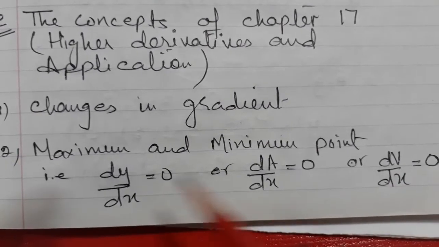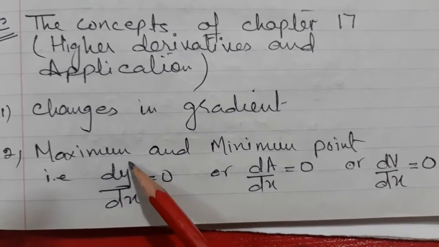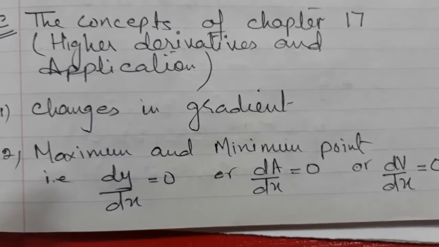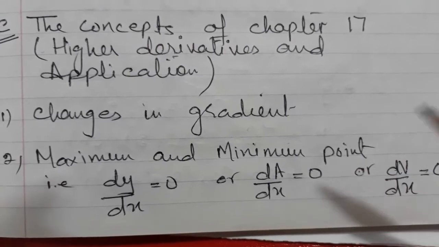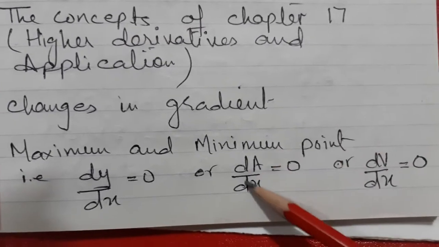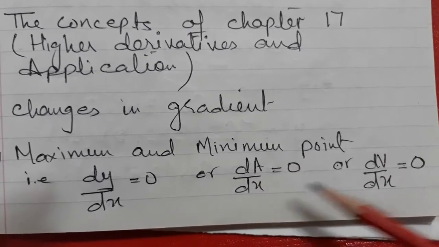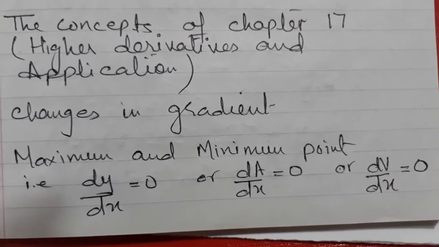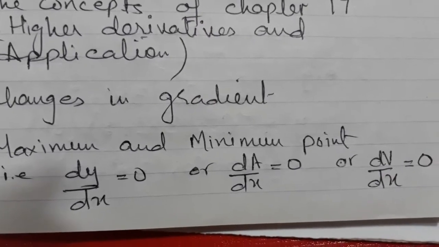Now why have I taken 3 examples here? If the equation is given in terms of y and x, then it means dy over dx. If the equation is given in terms of A and x, maybe A is area and x is the dimension of any shape, then you will put the first rate of change or first derivative, dA over dx, equal to 0. Maybe the equation is given for the volume of a box and its dimension.